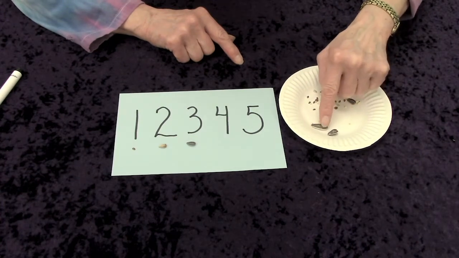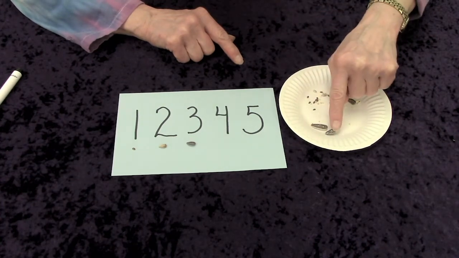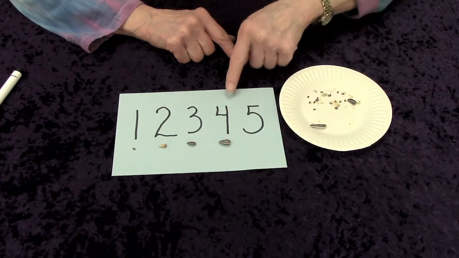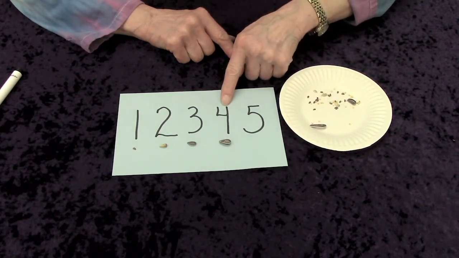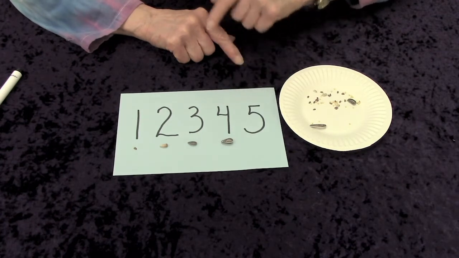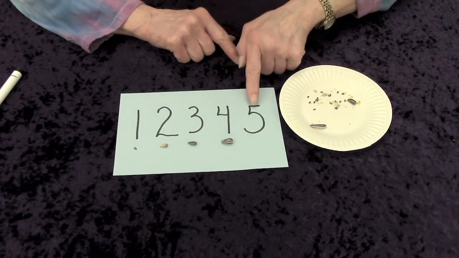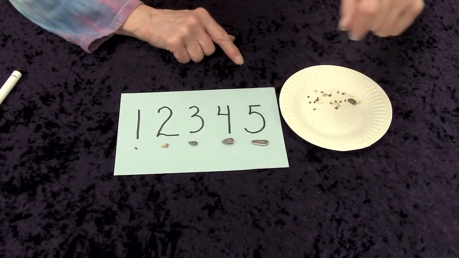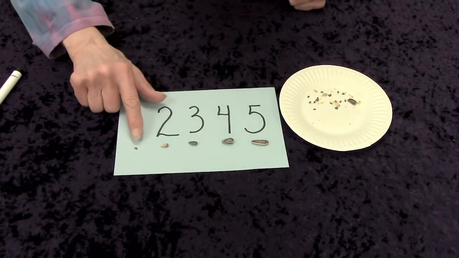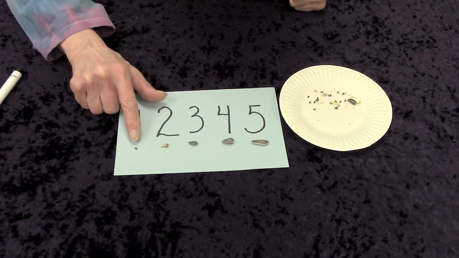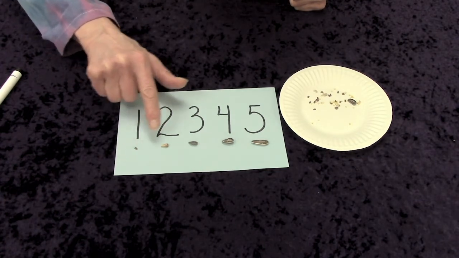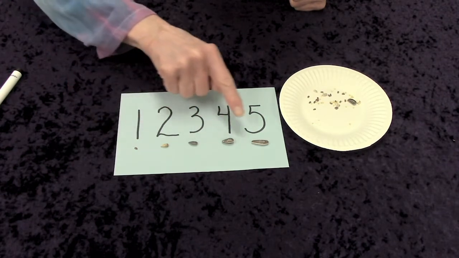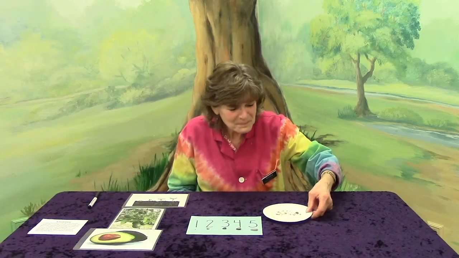This one or this one? This one looks like it's the next smallest, under number 4. And then which one goes under number 5? You're right, the biggest. Exactly. So we have got our seeds in size order, 1 through 5, from smallest to biggest.